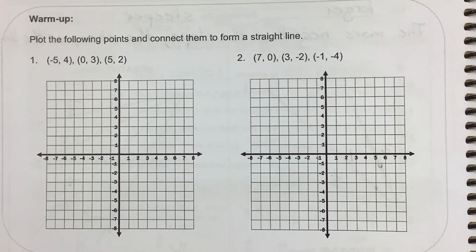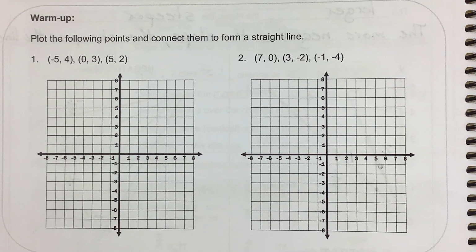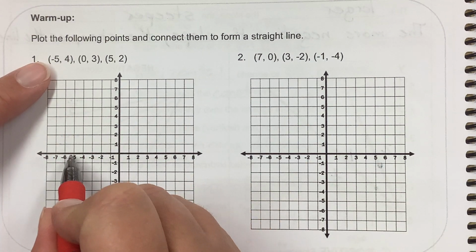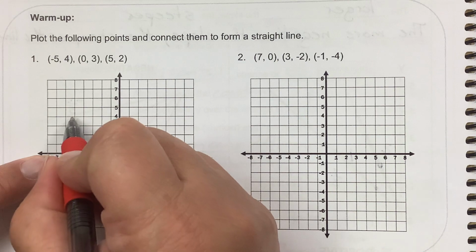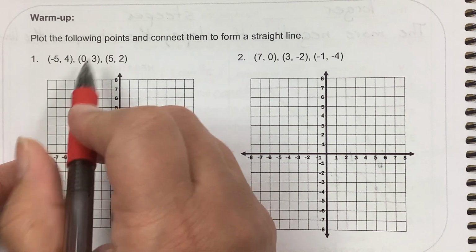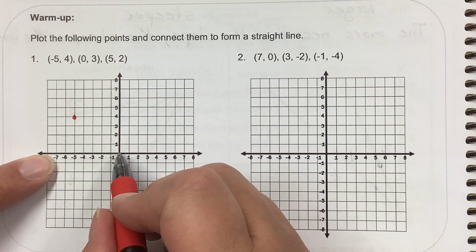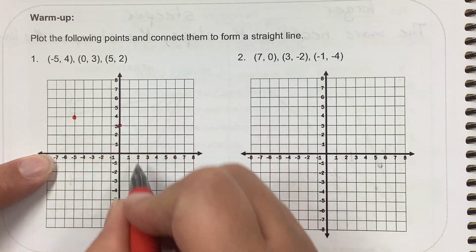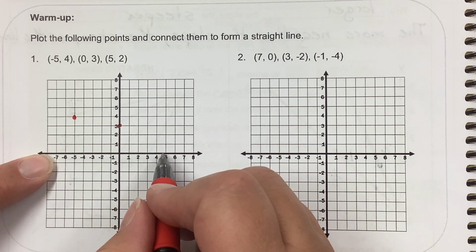Okay, I hope you paused the video and did the problems. You know the only way to learn math is to do math. So let's plot the following points and connect them with a straight line. So, negative 5, 4. First number is left 5, second number is up 4. 0, 3. First number is no right or left, second number is up 3. 5, 2. 5 to the right, up 2.